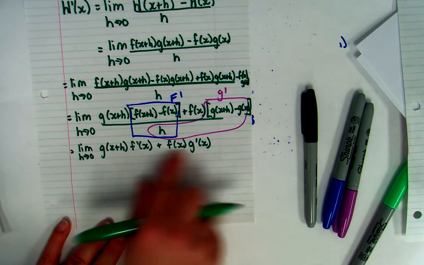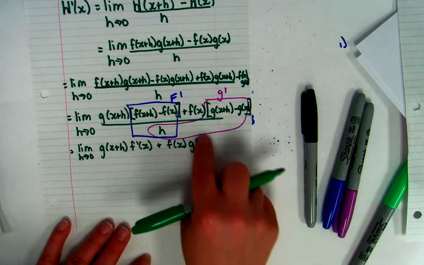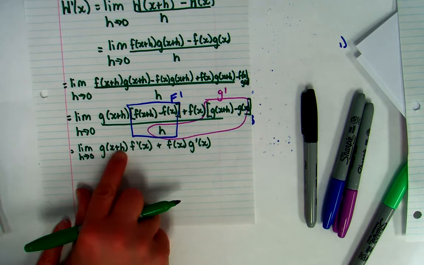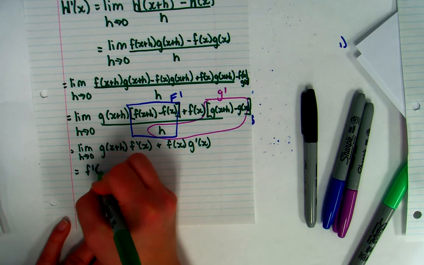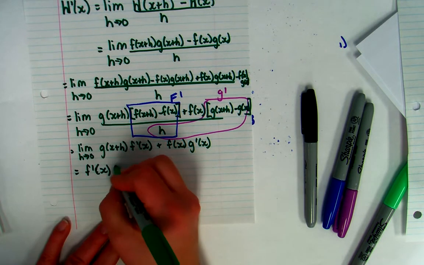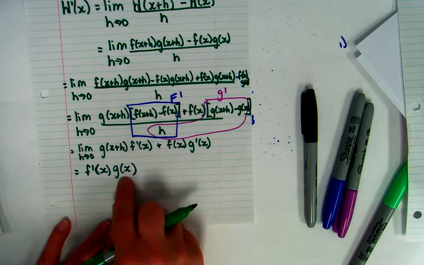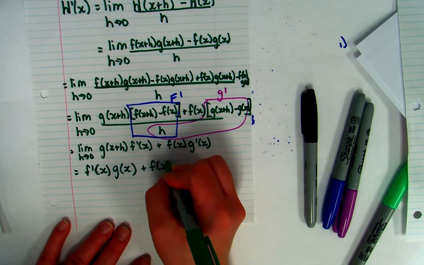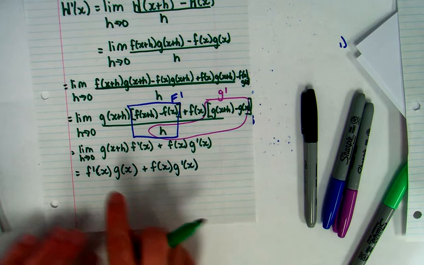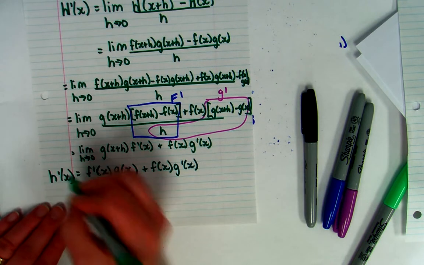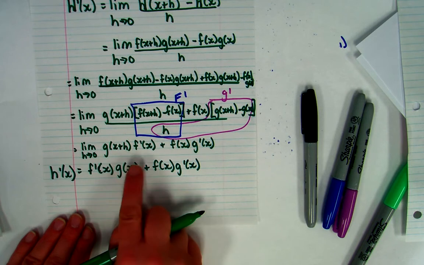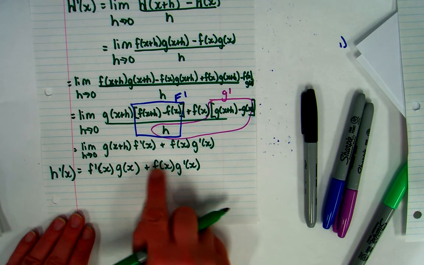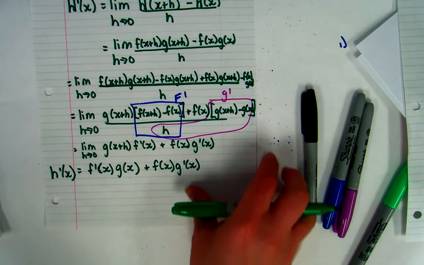But now there's no more h on the bottom because it disappeared into our limit definitions. So I can put the h equal to 0 there, and this just gives me f prime at x. I move that first, and then I have g at x plus 0, which is just g at x, plus f at x times g prime at x. And that's what we said at the beginning, or I gave you as the rule. Derivative of the first times the second plus the first times the derivative of the second.